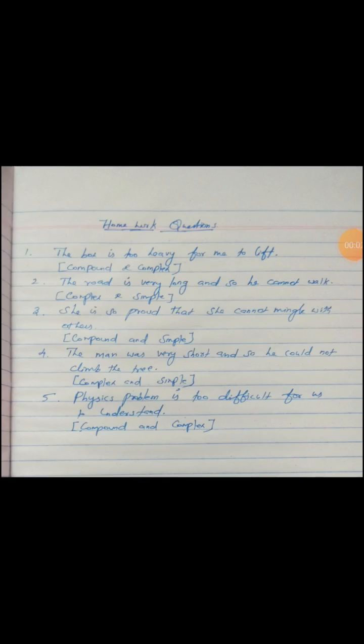Dear students, here I have given a few homework questions. You can do it yourself. The box is too heavy for me to lift. Change into compound and complex. The road is very long and so he cannot walk. Change into complex and simple.